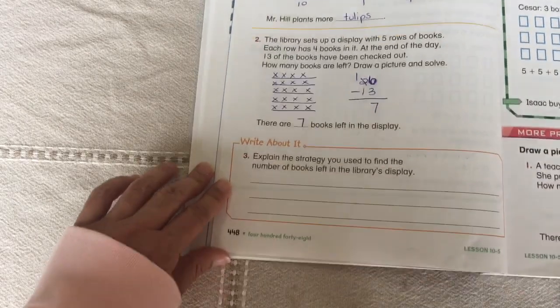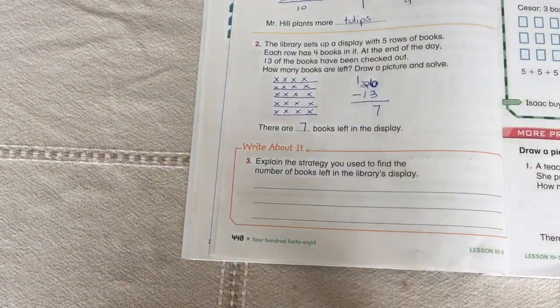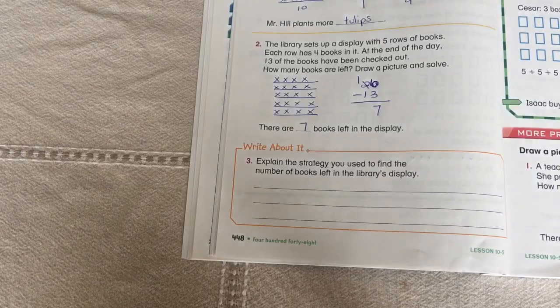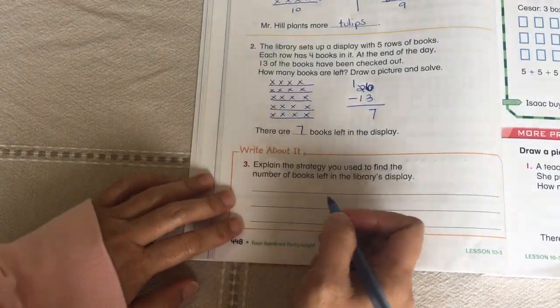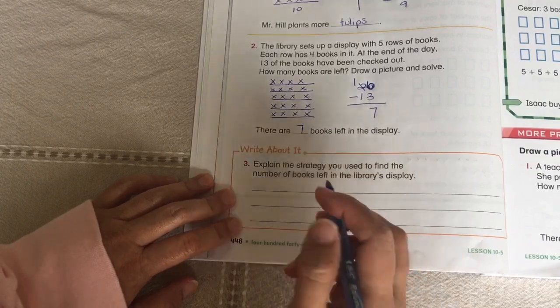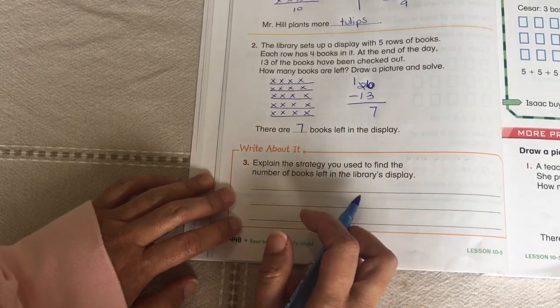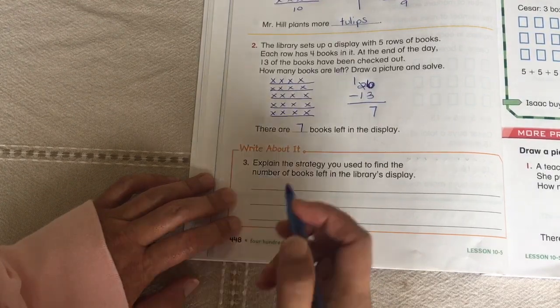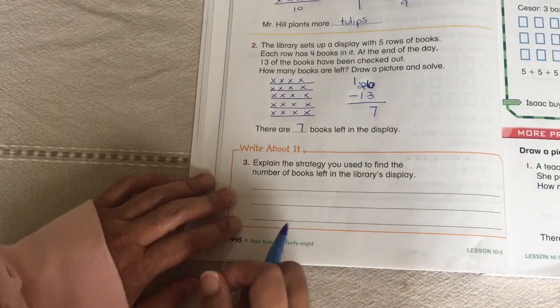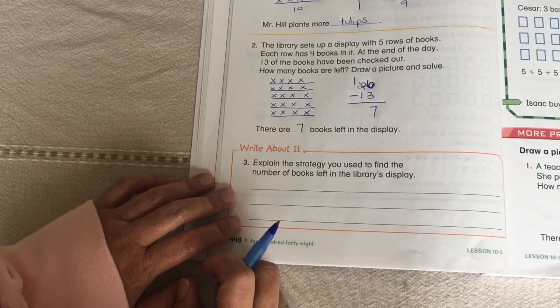Number 3, write about it. Explain the strategy you used to find the number of books left in the library's display. If I were to put this in my own words, you can too. Remember, I'm going to be very generous in how I look at this, and as long as you make sense in how you put it in your own words, I'm happy for you and I will accept it. This is what I'm going to say, so if you can't find words, use mine.